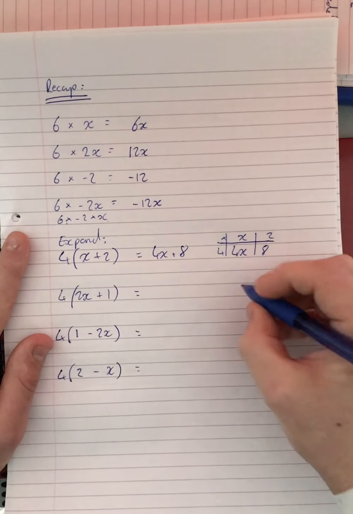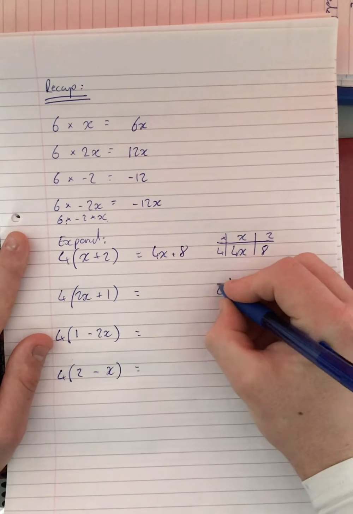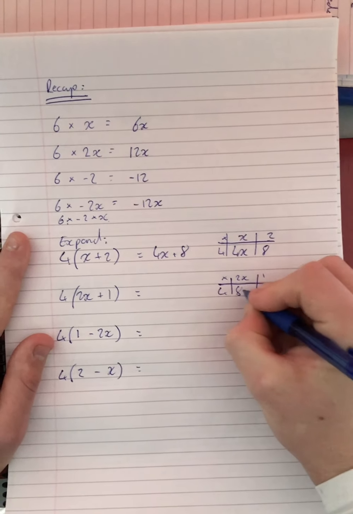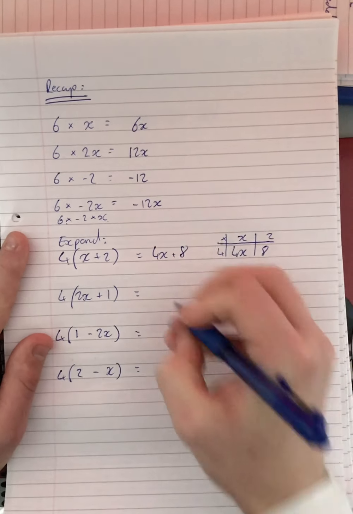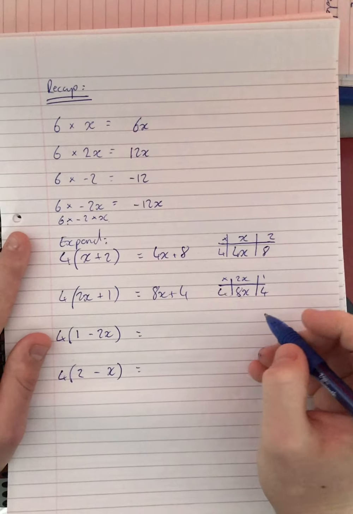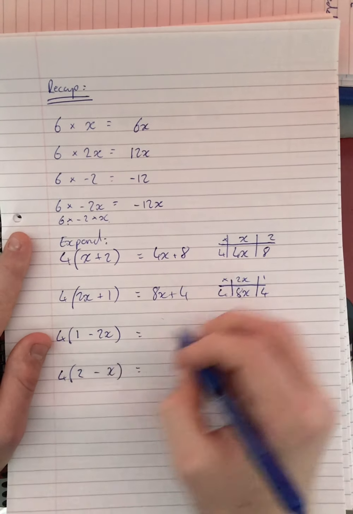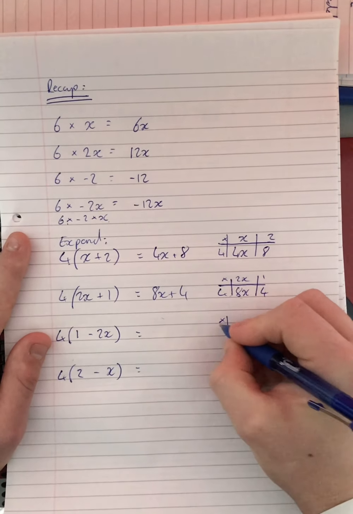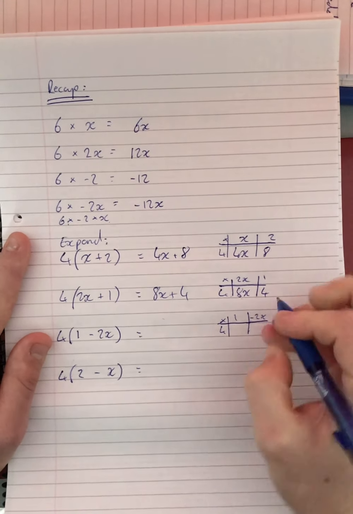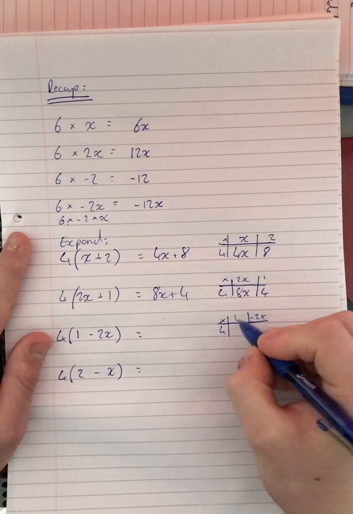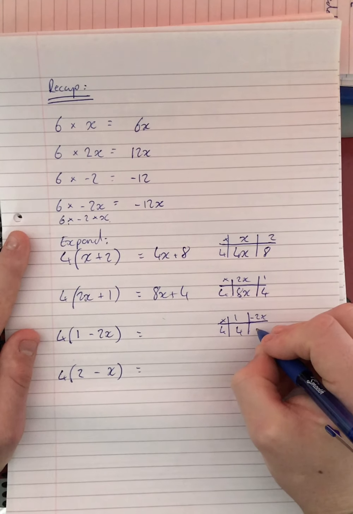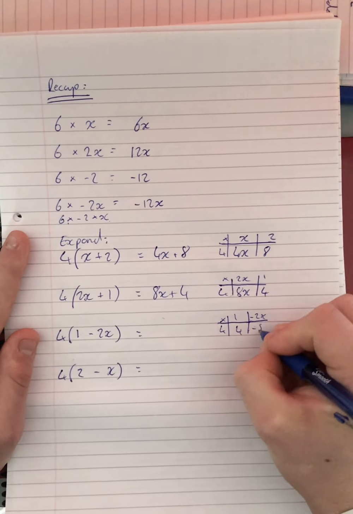4 lots of 2x plus 1. 4 lots of 2x, 4 lots of 1. So our answer is 8x plus 4. 4 lots of 1 take 2x. I'm putting the subtraction sign there, I'm keeping that there. 4 times 1. 4 times negative 2x is going to be negative 8x.